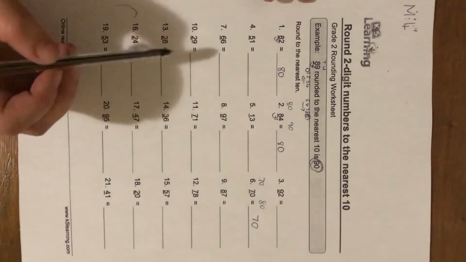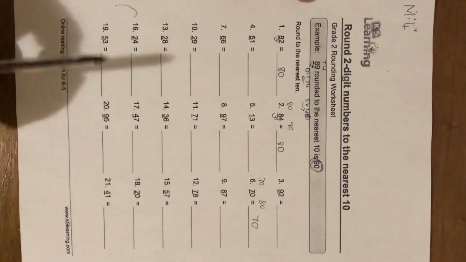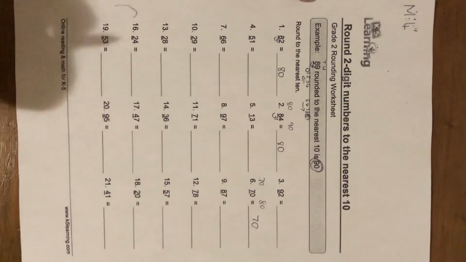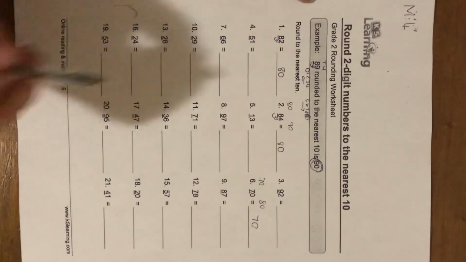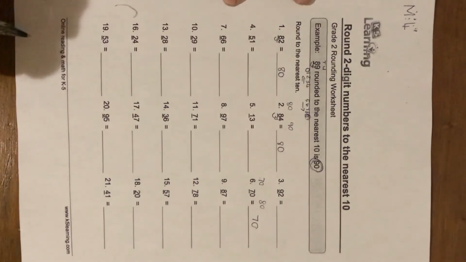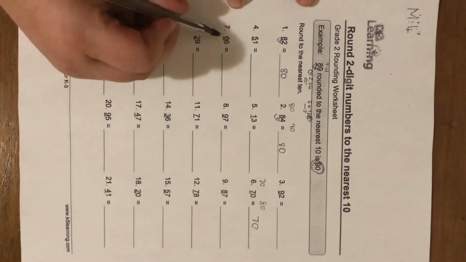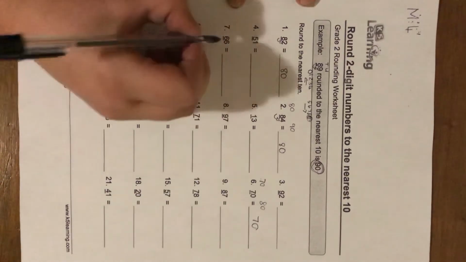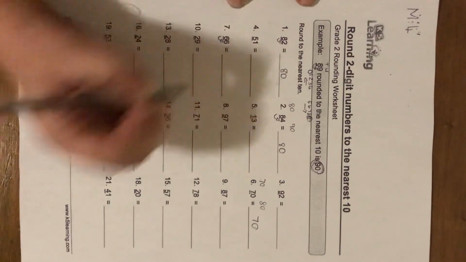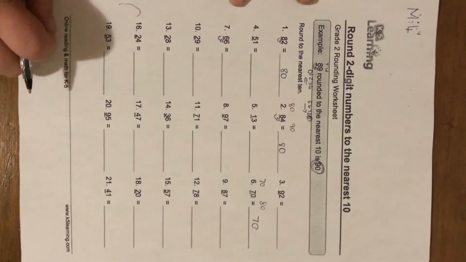I want you to quickly go look at, actually, let me not do that one. Look at number 7 for me. Number 7 says 66. They're asking me to round to the nearest 10. They already underlined my 10. So I go look at the number after it. The number after it is a 6.